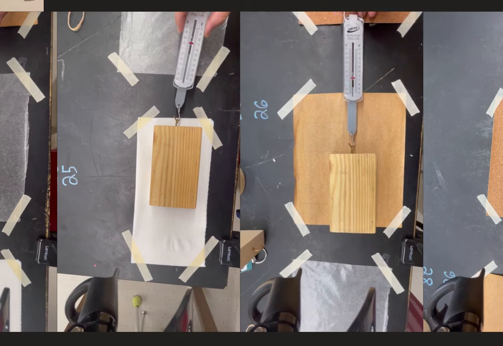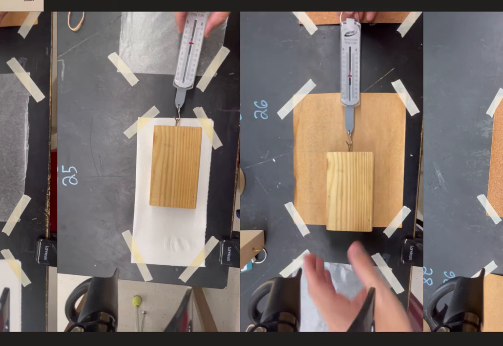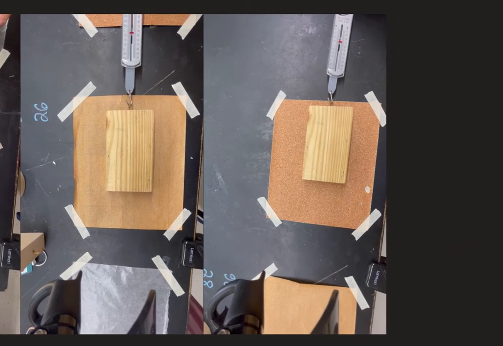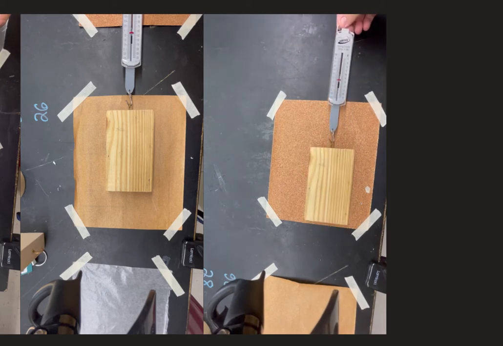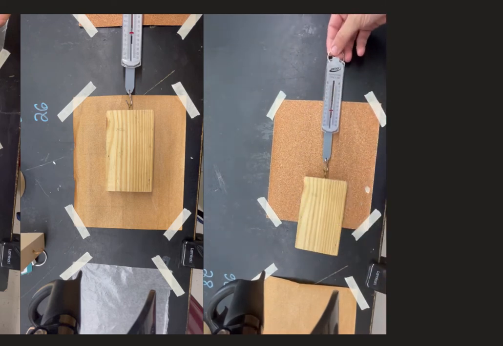All right, so this is the fine sandpaper. And then our last one here is the coarse sandpaper. So in class, we would have done 3 trials on each surface and recorded the data on the student sheet for each of these, which we're about to go over together.